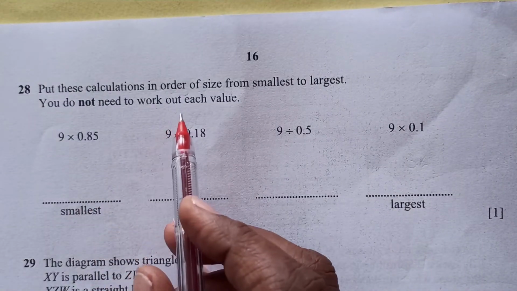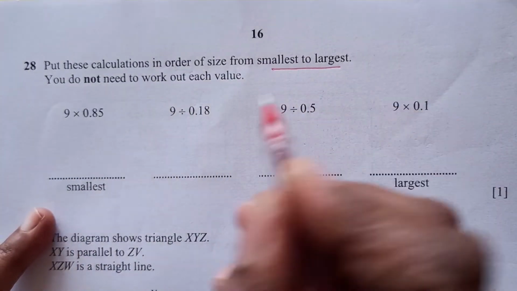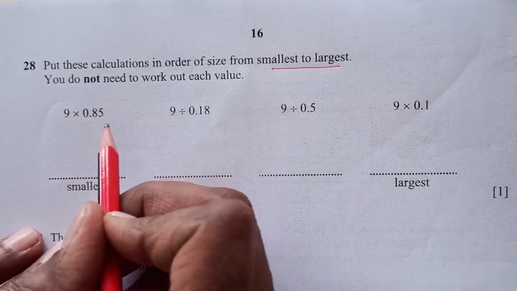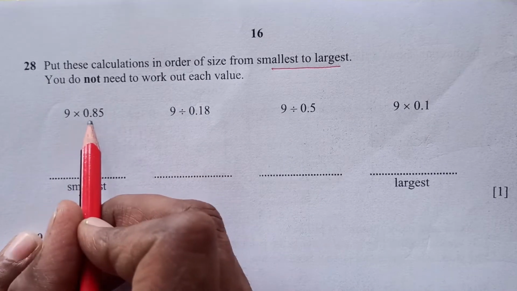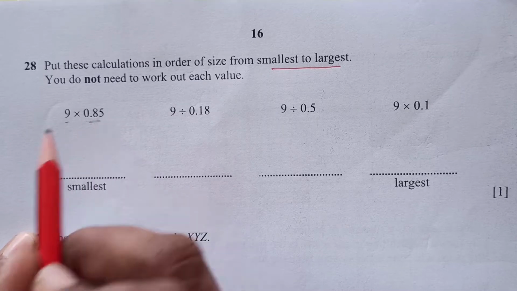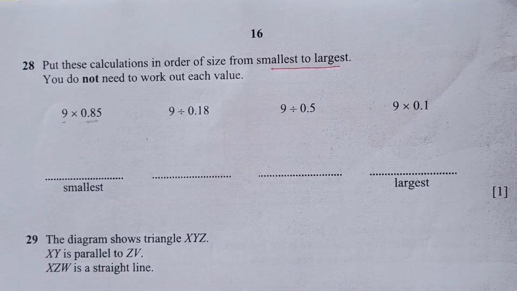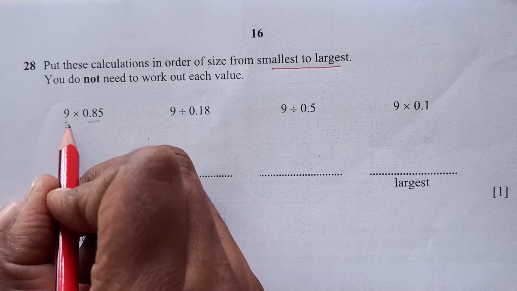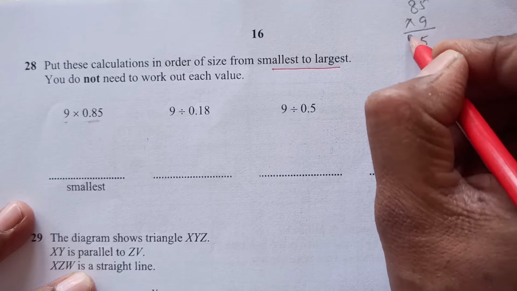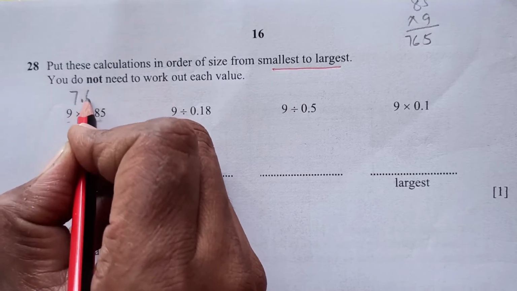Now put these calculations in order of size from smallest to largest. So you see all these numbers are different. We have to do some calculations here. So let's see. Actually this one is 9 times, then there is a number which is less than 1, right? So to avoid any mistake, you can just do a small calculation here. 85 times 9, 765. So there is one decimal, so 7.65.